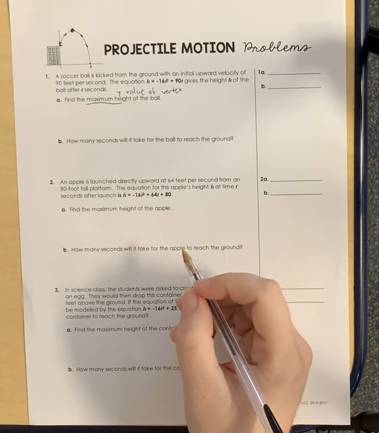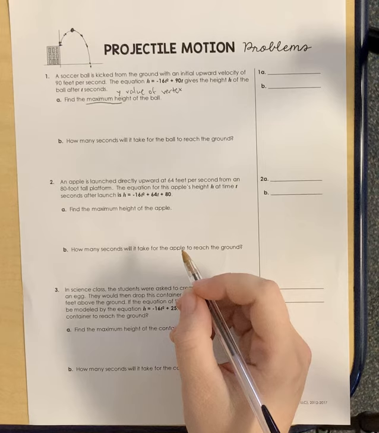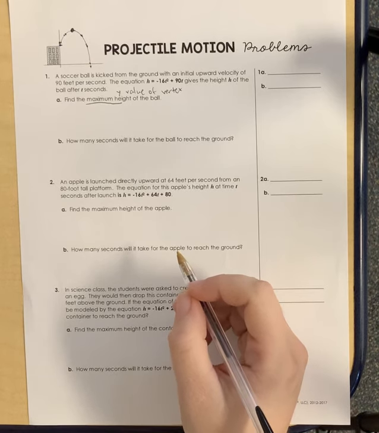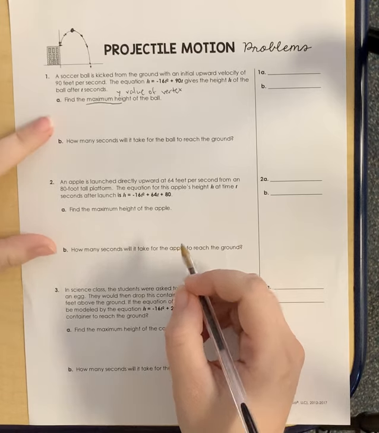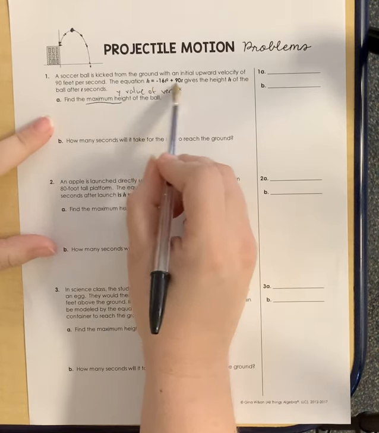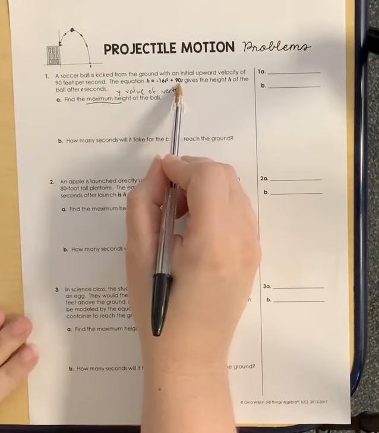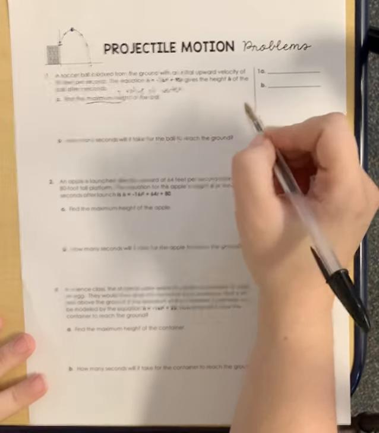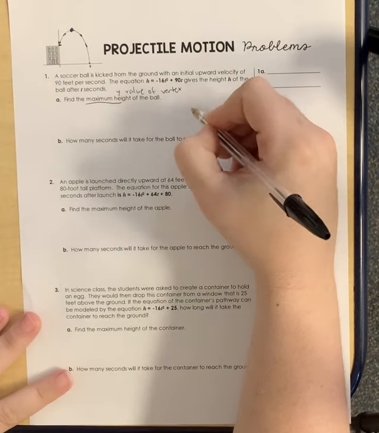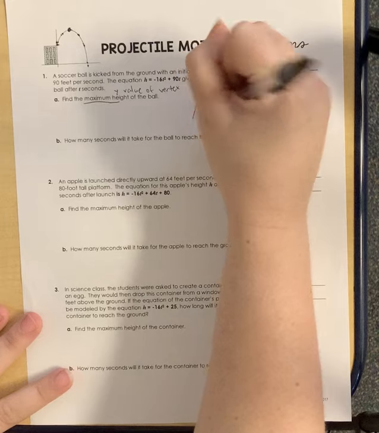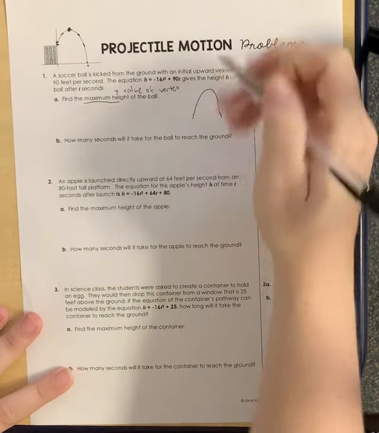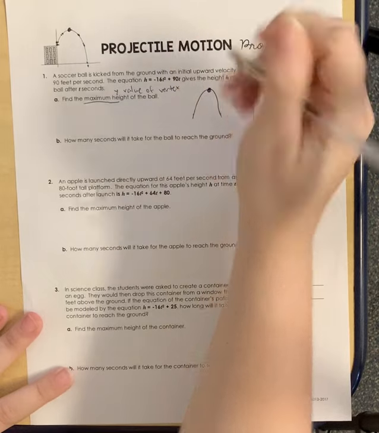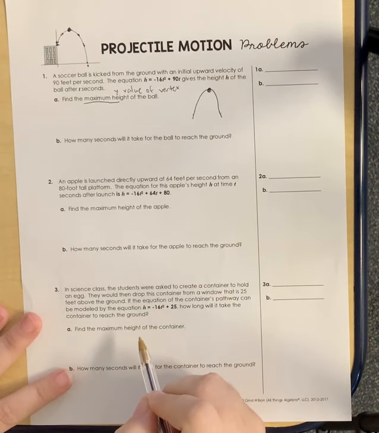Okay, so you could do this by hand. It's easier if you just do it on the graphing calculator. All you have to do is type this equation in on your y equals and then go to your graph, hit trace, and move that little dot up your little parabola until you get to the very top point.